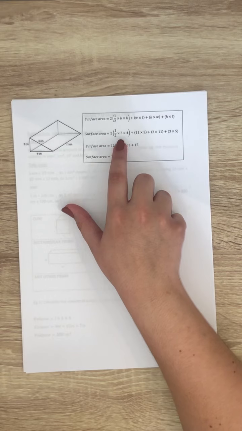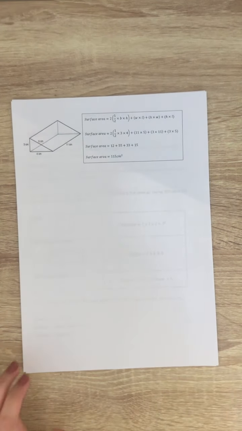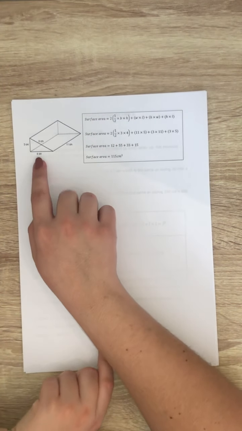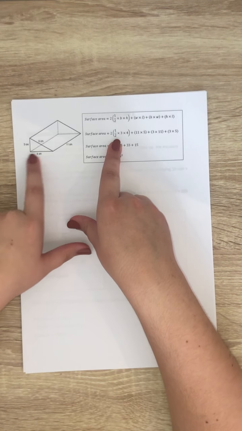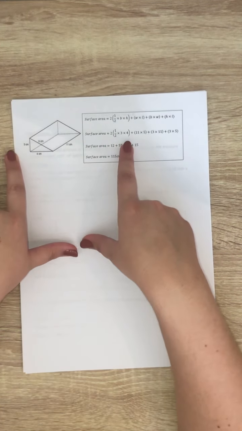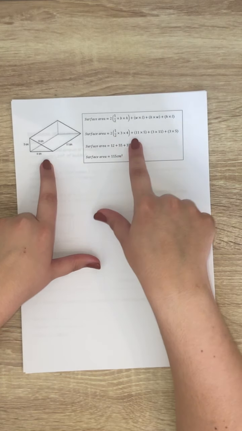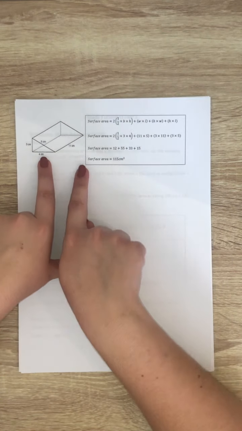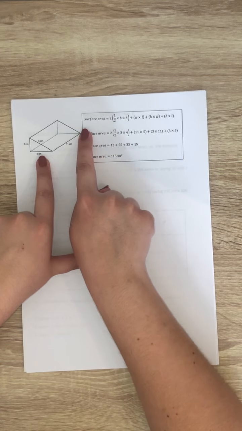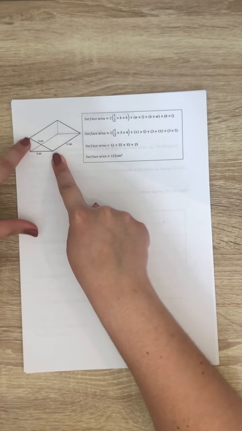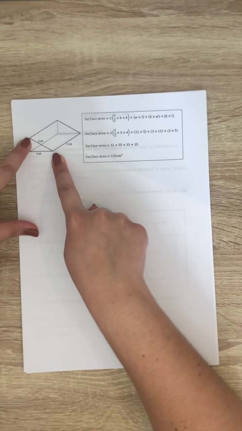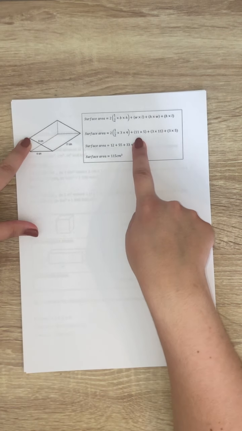Right, now we substitute in. So the triangles, half times my base, you can decide whether you want to use 4 or 3, it doesn't matter. Multiply them together. Then the next rectangular face is the width, which is 11, times the length, which is 5. So 11 times 5.